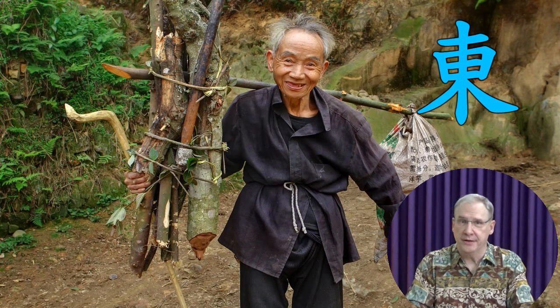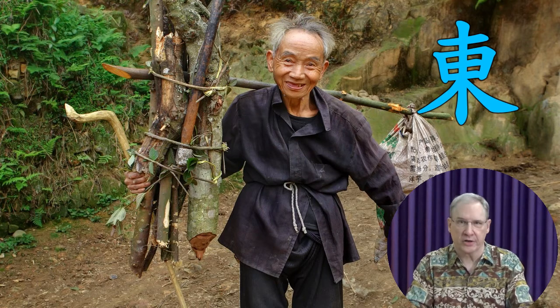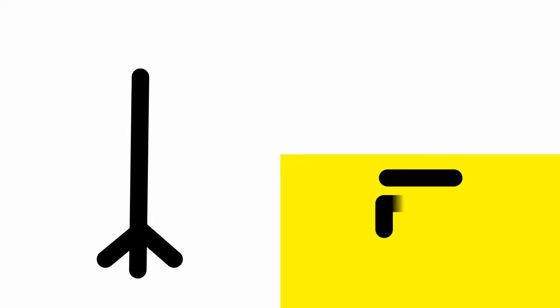Proponents of the sun behind a tree explanation for dong might want to take a look at another similar character, meaning to bind or to tie. It also appears to be a tree, but is actually a bundle of firewood tied together, and it is pronounced 4th tone, shu, shu.